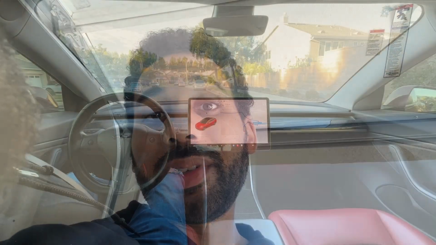So at this point, I'm just as confused as you guys are, but at least I have a hardware 4 vehicle that I can test it on. Hopefully when V13 comes out, I can test it on that vehicle as well, because I don't even know if hardware 3 is going to get version 13. So that's where we're at with that. Sorry, it's going to be a long one, but let's get on the road and do this.